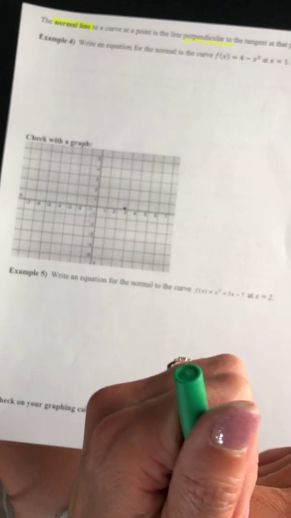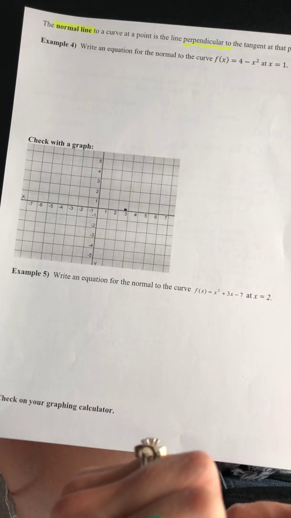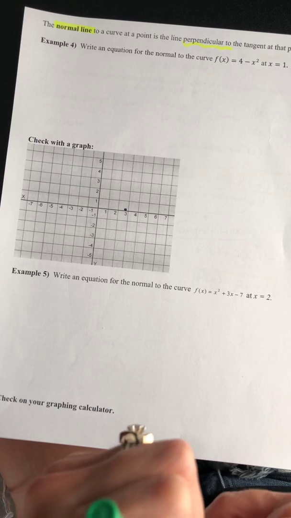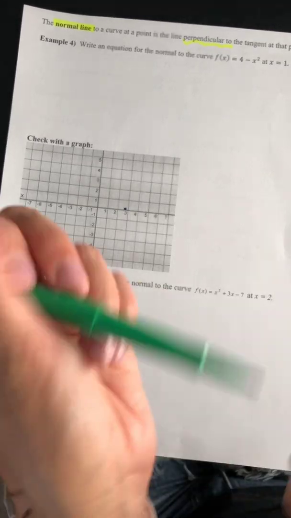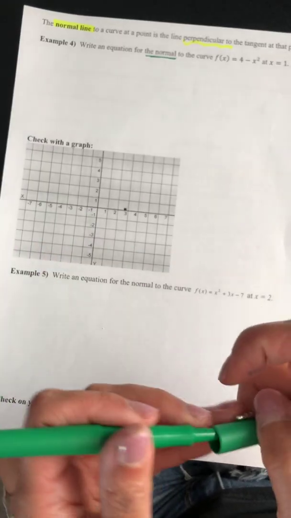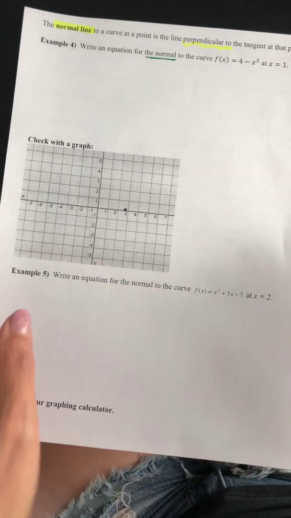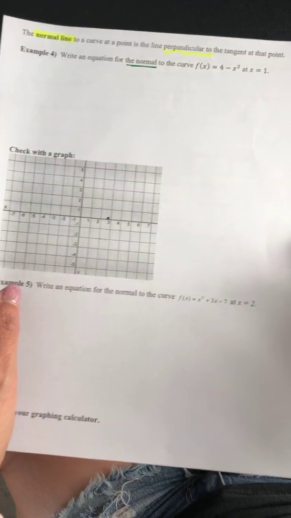Okay, so example 4, it says write an equation for the normal to the curve f of x equals 4 minus x squared at x equals 1. So we're going to write an equation for a line that is normal to the curve, so perpendicular to a point on that curve.